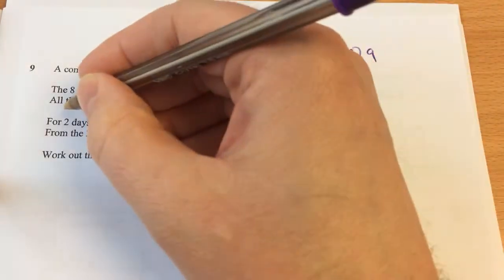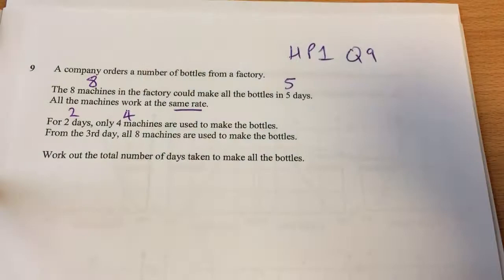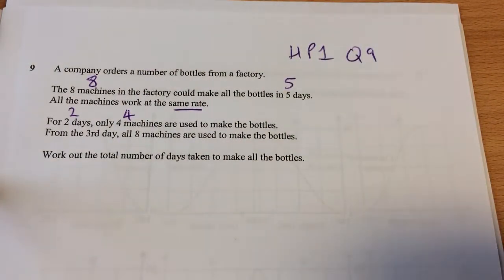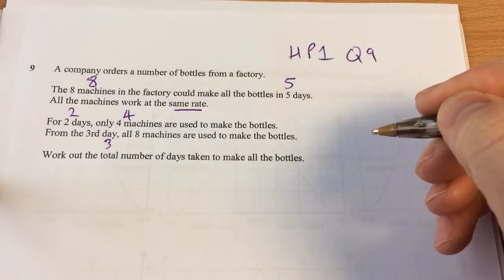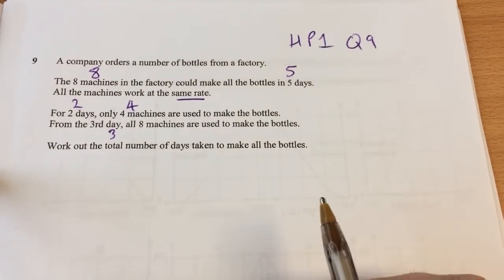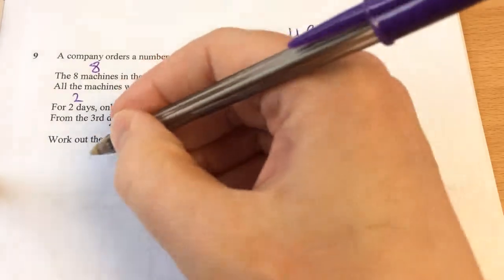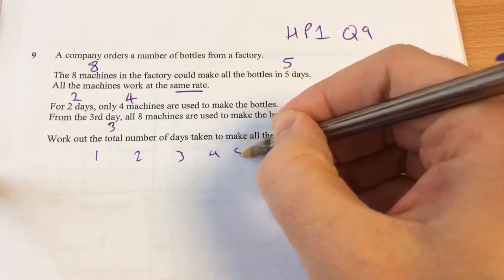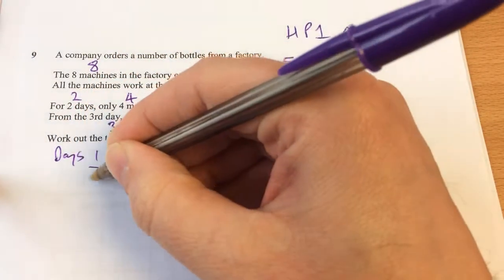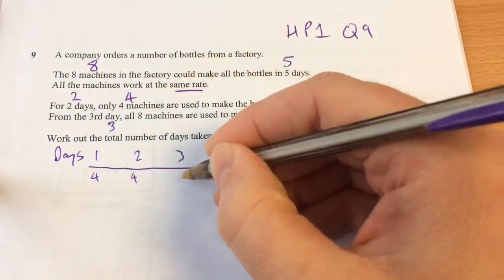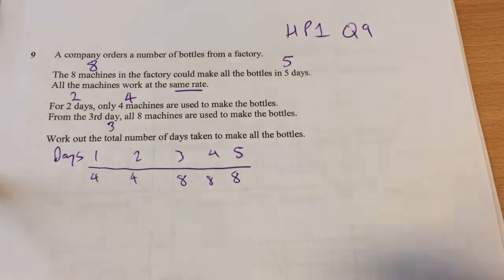Now in this case, for 2 days, only 4 machines are used. And maybe there's a fault or something else. Now from the 3rd day, all machines are used to make the bottles. So you've got to work out the total number of days taken to make all the bottles. So if I think 1, 2, 3, 4, 5, those are the days. Now that's what's happening, and we've got to make some calculation there.